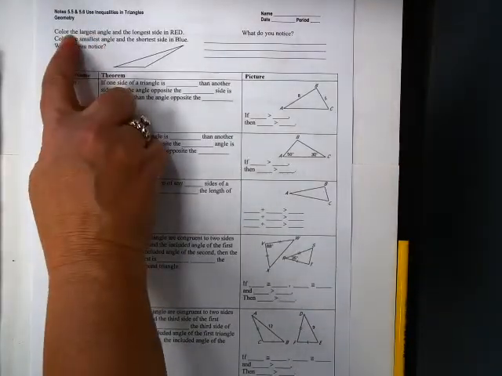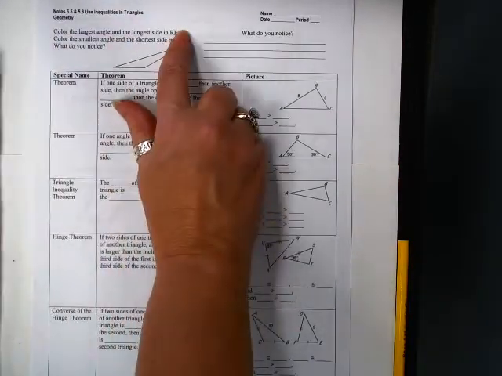Okay, today students, our learning objective is to use inequalities in triangles. And we're going to start with this little activity up here. We're going to need three colors today, but right here we're going to use two of them. You're going to need a red, blue, and another color. I'm going to choose to use red, blue, and green today.